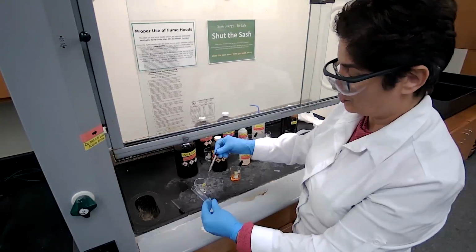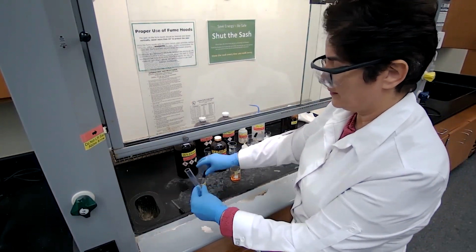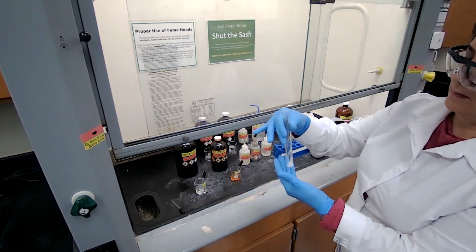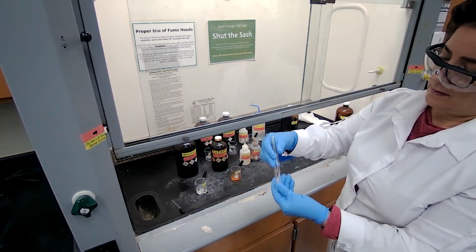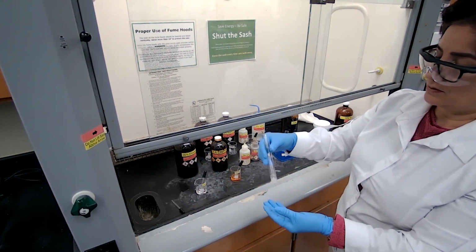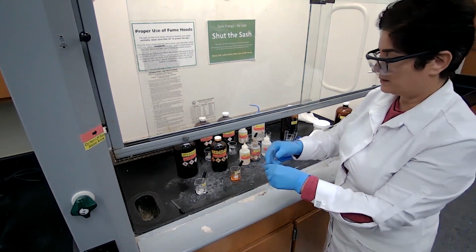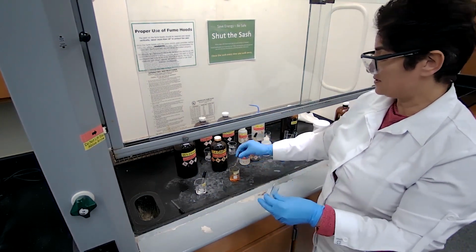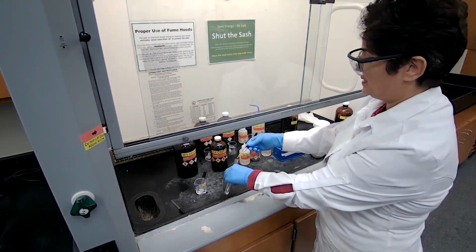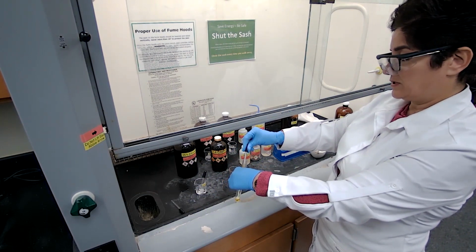Add 1 full dropper of ethanol to dissolve. And after it dissolves, we are going to add 3 milliliters of the reagent. Upon addition of this reagent, a yellow precipitate will form if we have aldehyde or ketone.